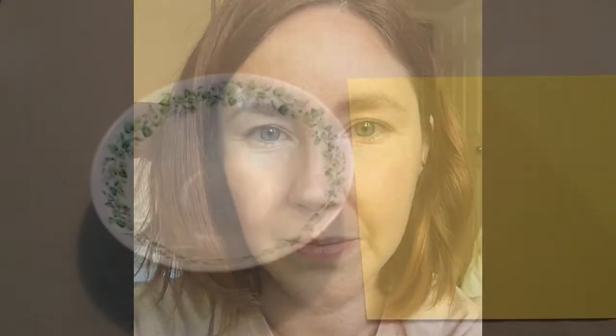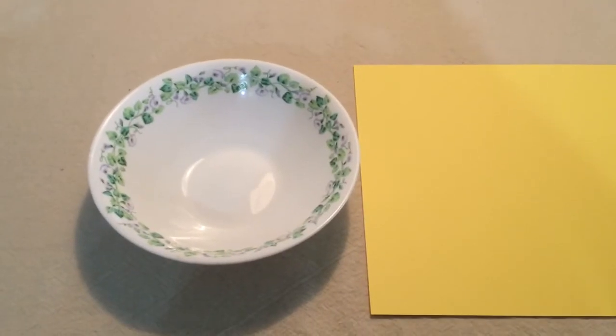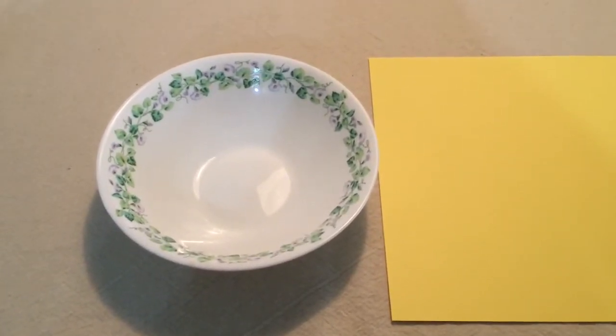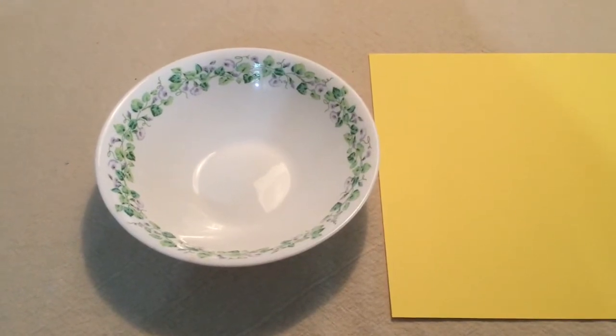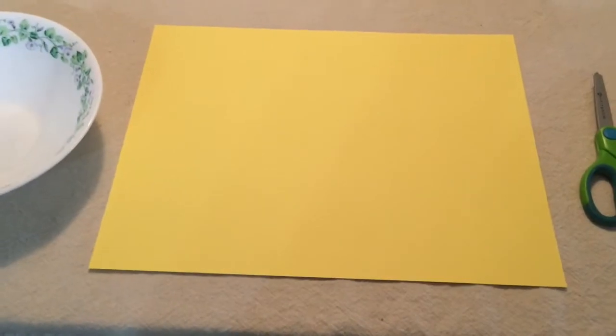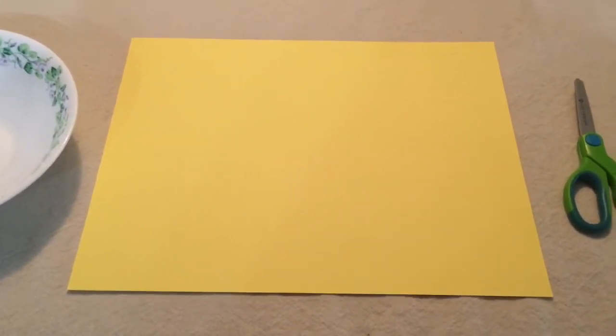Now it's time for us to make our own compass. Here are the supplies that we're going to need to build our compass. First, we need a bowl or something round. It could be a cup or a plate. I chose a bowl. You need a piece of paper. It can be any color that you want.